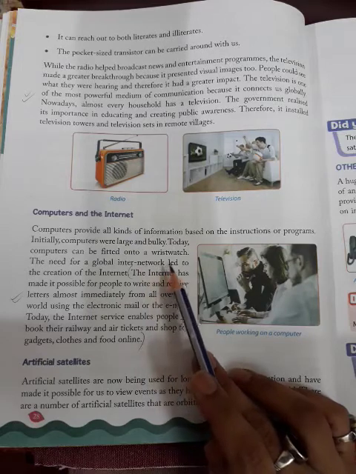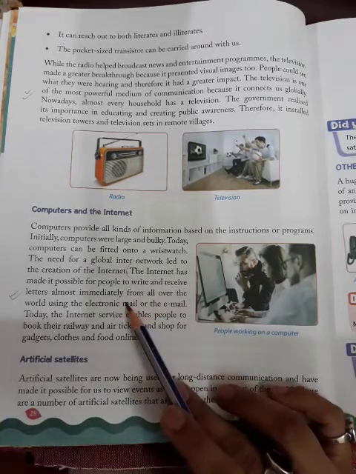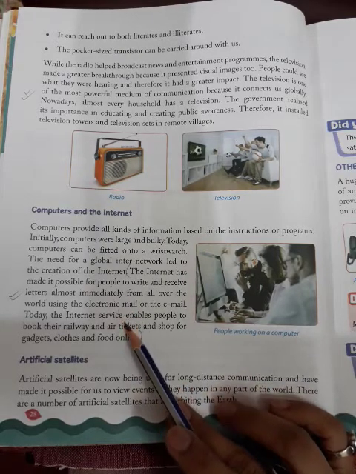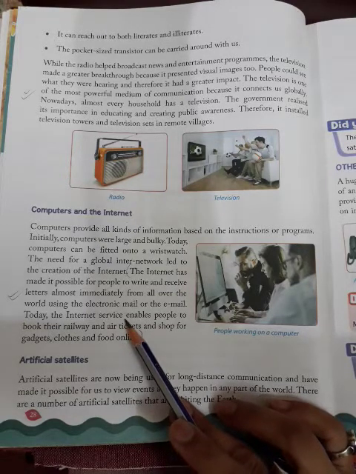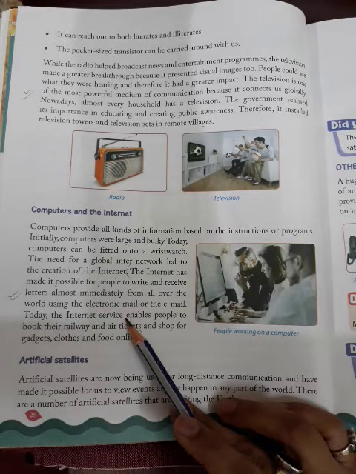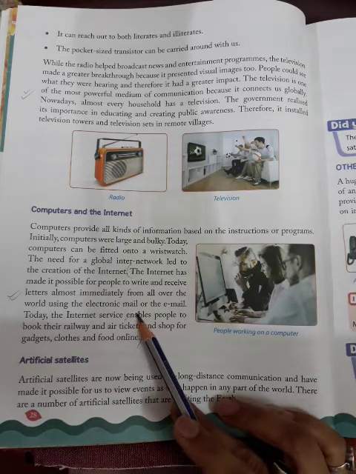The need for a global inter-network led to the creation of the internet. The internet has made it possible for people to write and receive letters almost immediately from all over the world using the electronic mail or the email. Yes, there was a need to connect ourselves to people at different places in different countries, right? So for that, the internet was developed. Through computers we could use the internet, and with the help of the internet we can send messages or information to different people living in different parts of the world in a few seconds through emails.